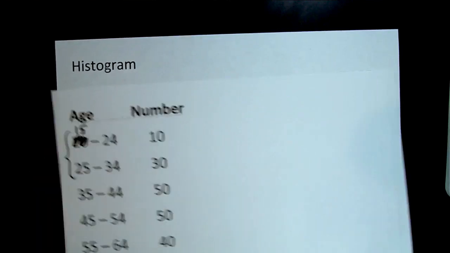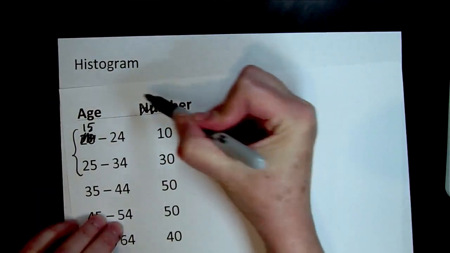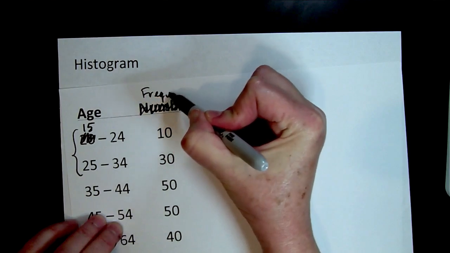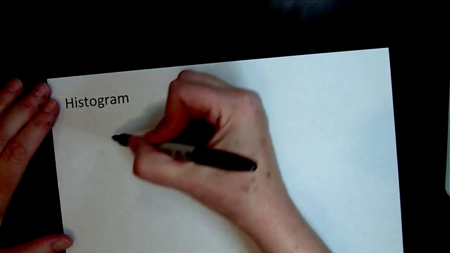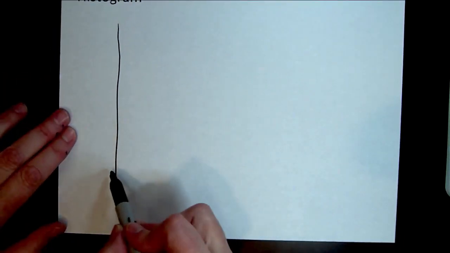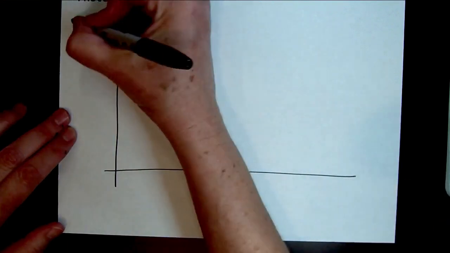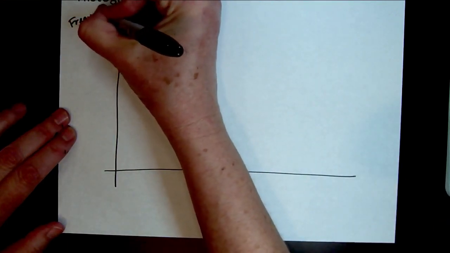And by the way, I should perhaps have put frequency here. Okay, but we can make a histogram for this. Now, as I said, a histogram is really similar to a bar graph. We're going to have the frequency on the vertical axis.